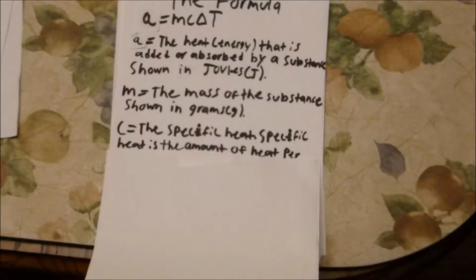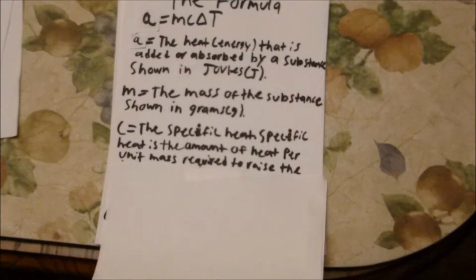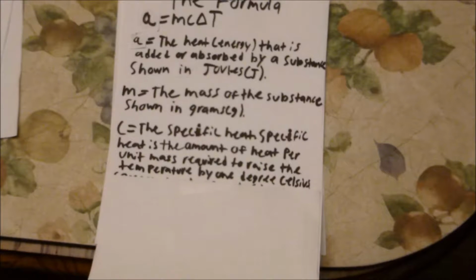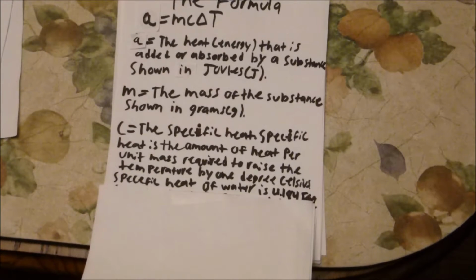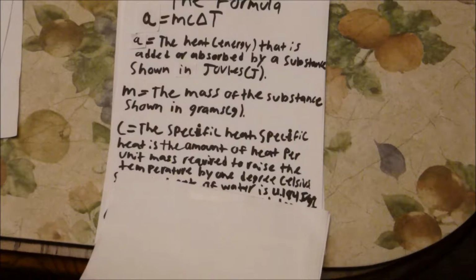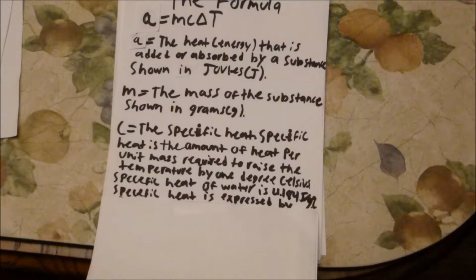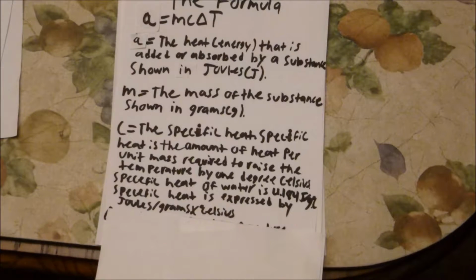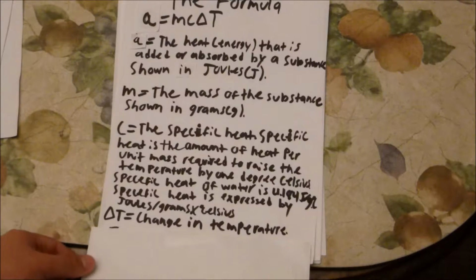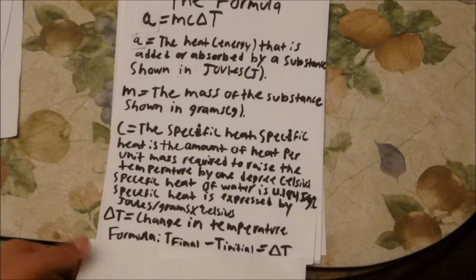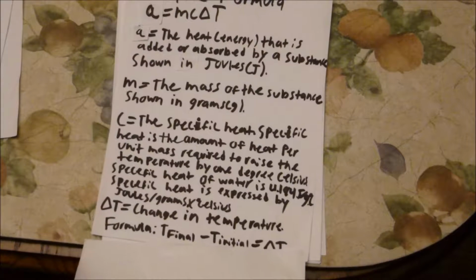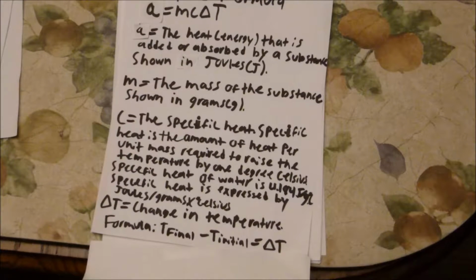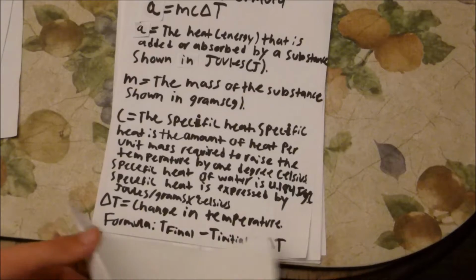And the specific heat is the amount of heat per unit mass required to raise the temperature by 1 degree Celsius. A good thing to remember is that the specific heat of water is 4.184 joules over grams times Celsius. Specific heat is always expressed by joules over grams times Celsius. Delta T is the change in temperature. And to find the change in temperature, you must know the formula, which is the final temperature minus the initial temperature, which equals delta T.